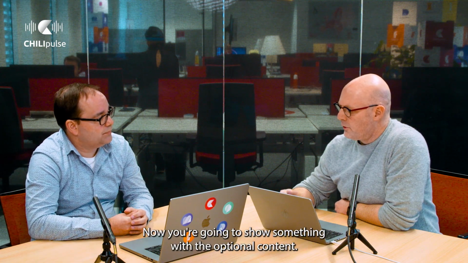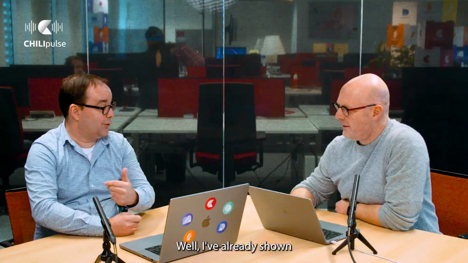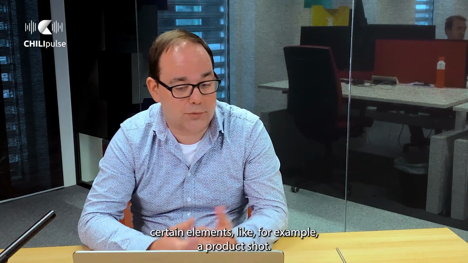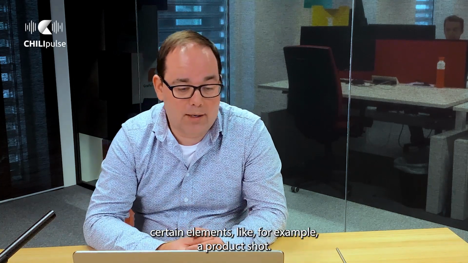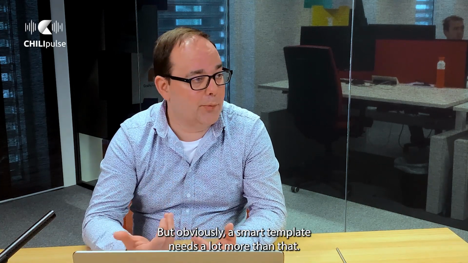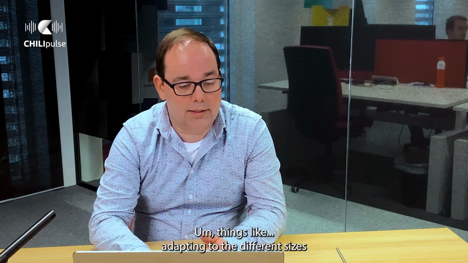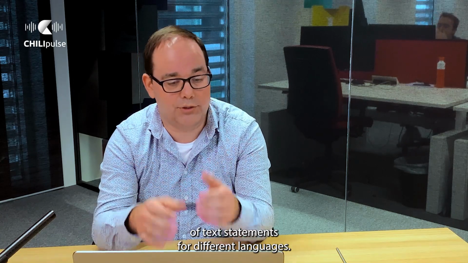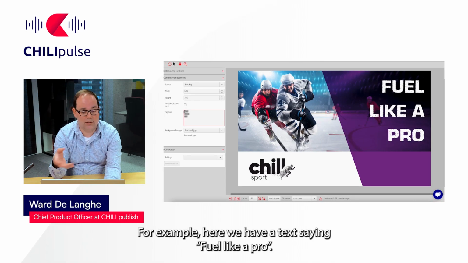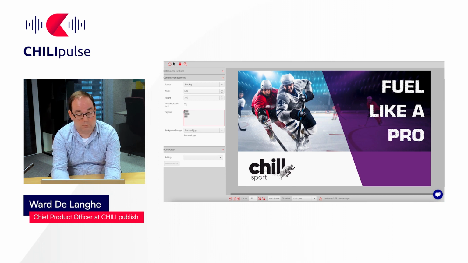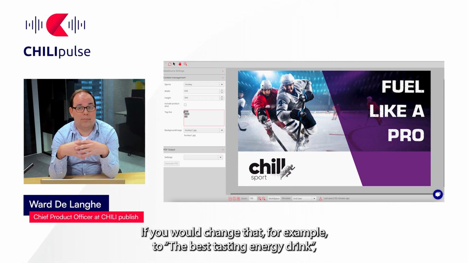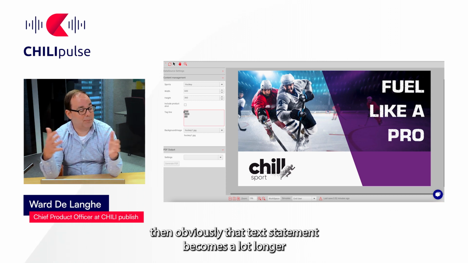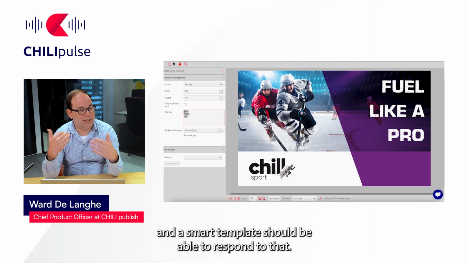You're going to show something with the optional content. Well, I've already shown what optional content is about, so we can turn on or off certain elements, like for example a product shot. But obviously a smart template needs a lot more than that. Things like adapting to the different sizes of text statements for different languages. For example, here we have a text saying "Fuel like a pro." If you would change that, for example, to "The best tasting energy drink," then obviously that text statement becomes a lot longer. And a smart template should be able to respond to that.